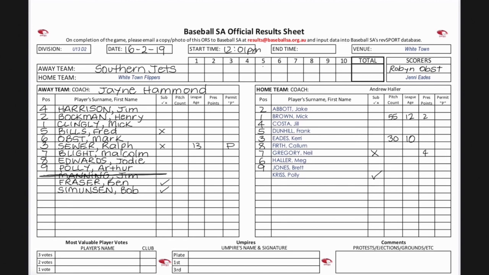Once the game is over, the scorers can enter the time of the end of the game, which this game went over a few minutes. So it finished at 1:56 p.m. and then the scorers can fill in the box score. And we've got Southern Jet 0, Flippers 1, 0, 2, 2 runs, 5 runs, 2, 1, 0, 5.